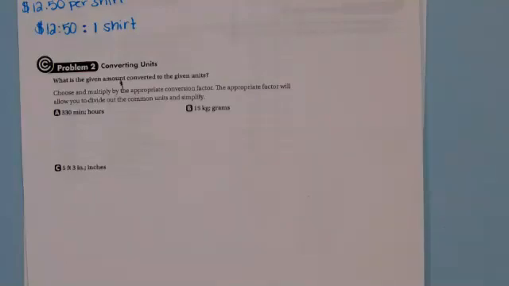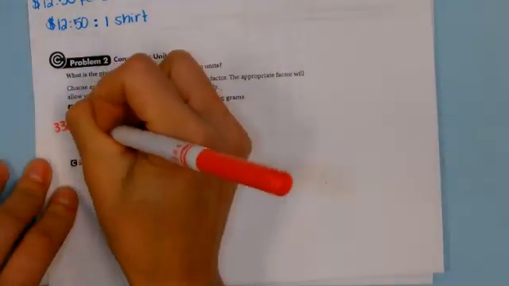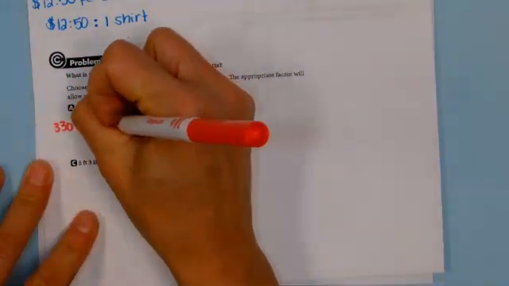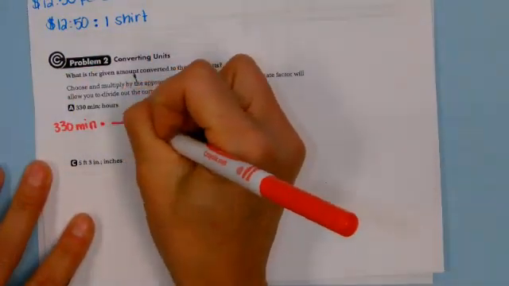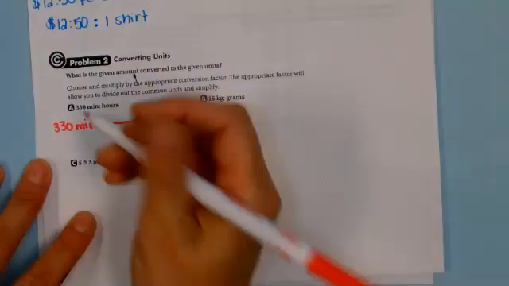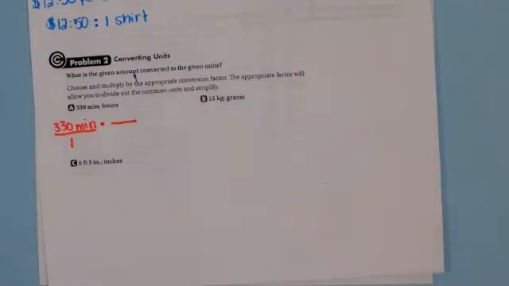But technically what you do is this. You got 330 minutes. And really what you're doing is you're timesing by a conversion, right? And in a conversion, it's a fraction. And what you want to do is this 330 minutes is technically over 1. Okay? Correct. Yep.